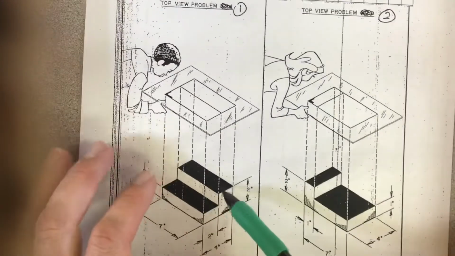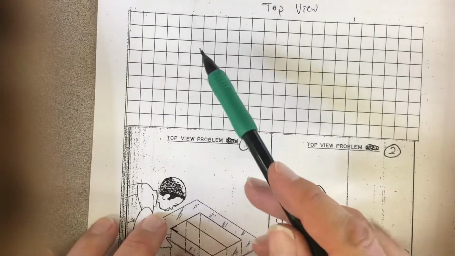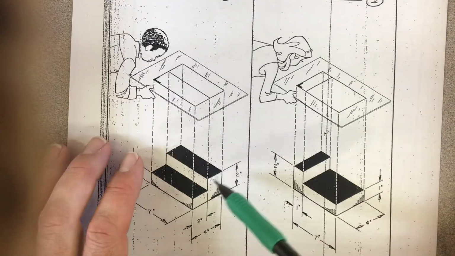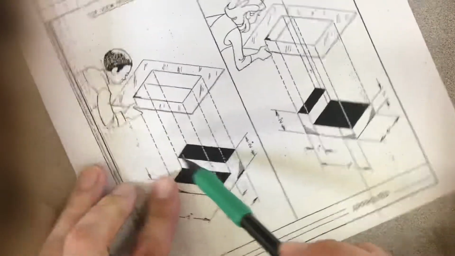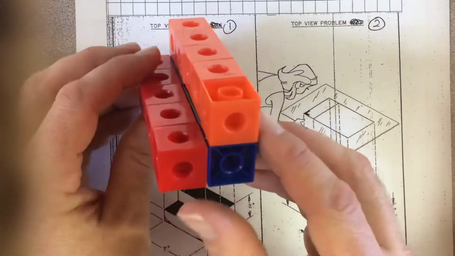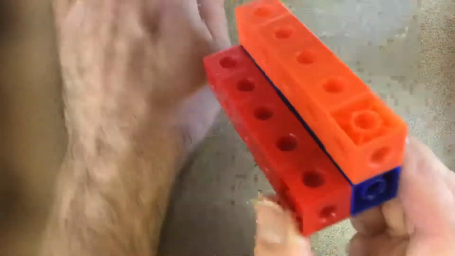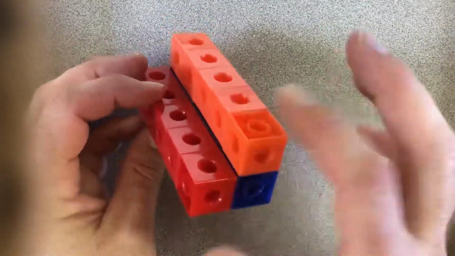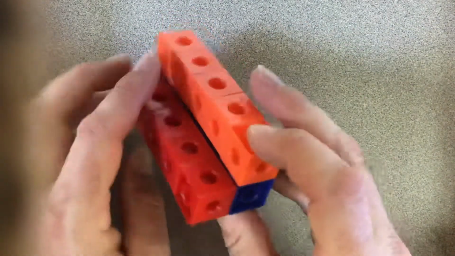We never make diagonal lines in the orthographic drawing. They are only in the isometric. So you have to figure out how to make these diagonal lines into either horizontal or vertical. So you just turn it counterclockwise. So I would take this block where this is the isometric view here, where you can see the right and the top and the front.